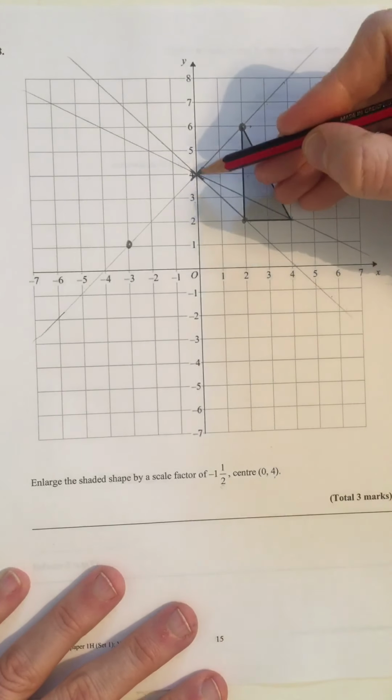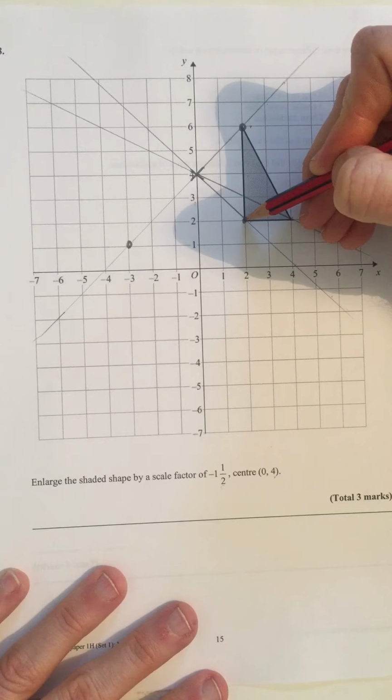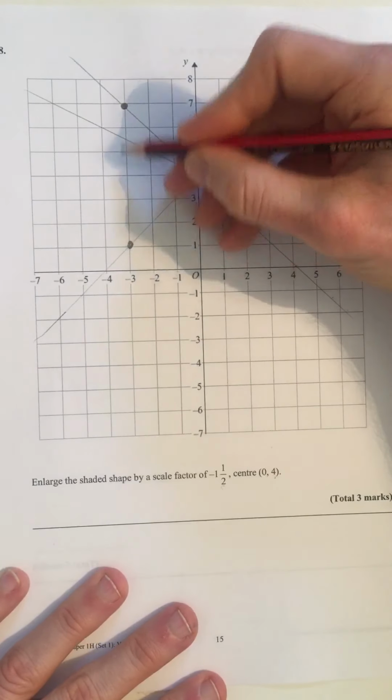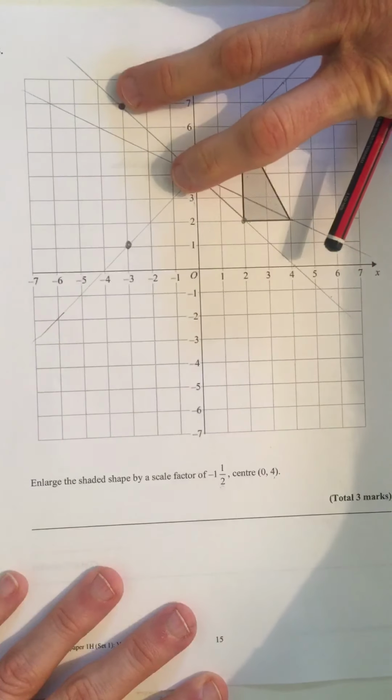Same idea here. This is 2 to the right and 2 down. I'm going to make that 1.5 times bigger, but in the opposite direction. So that's now going to go over here. 3 to the left and 3 up. Instead of being 2 squares like this, it's now 3 squares like this.